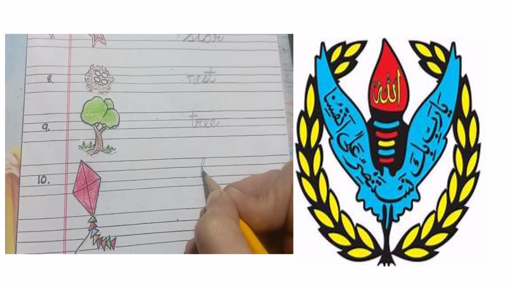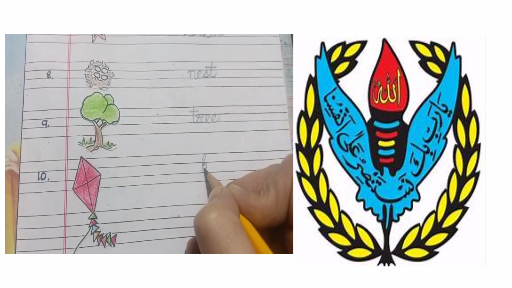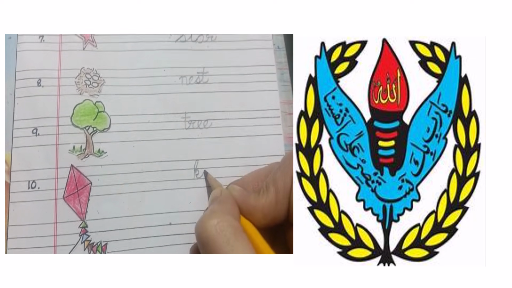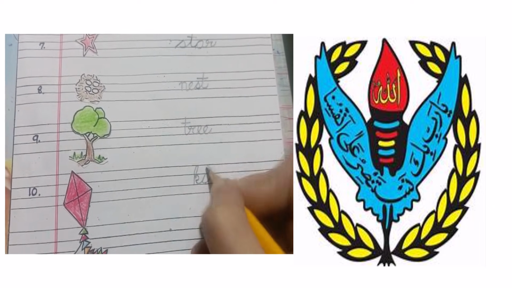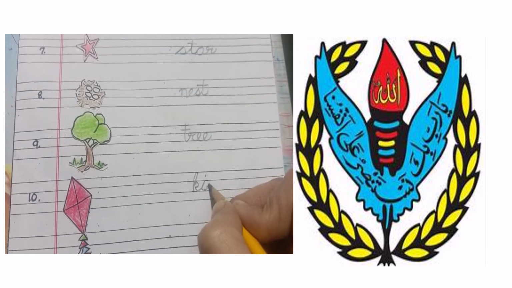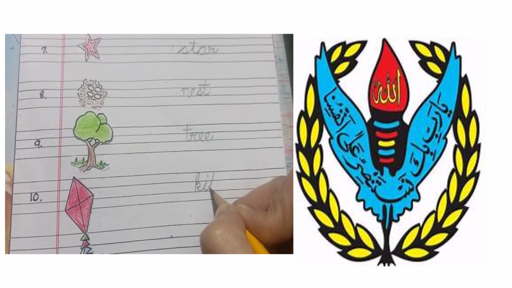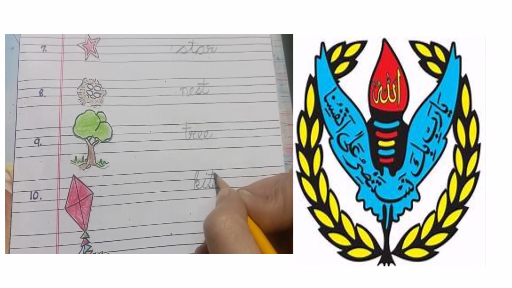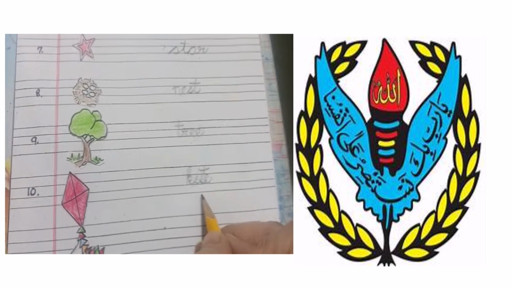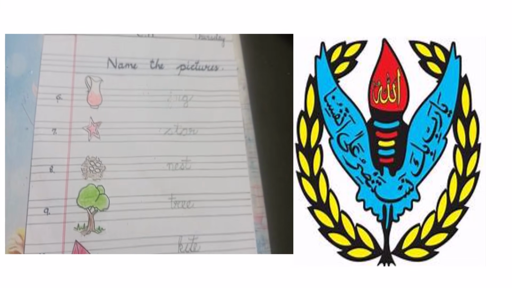Write K, make a hump, and this joining tail. Write I, join, yes, then join T, then join E, and this. Kite. This is the end of the lesson.